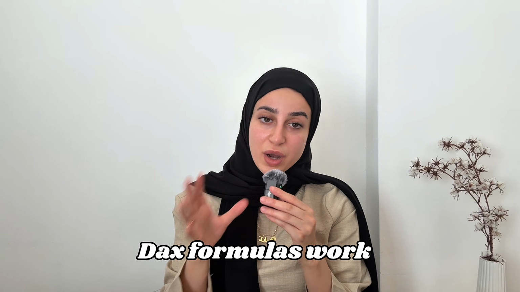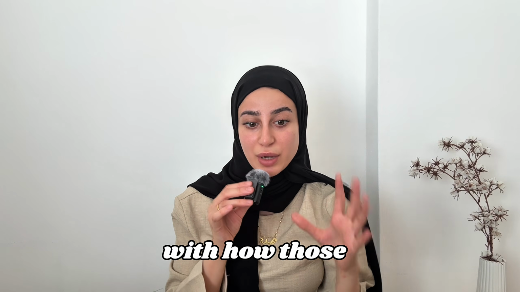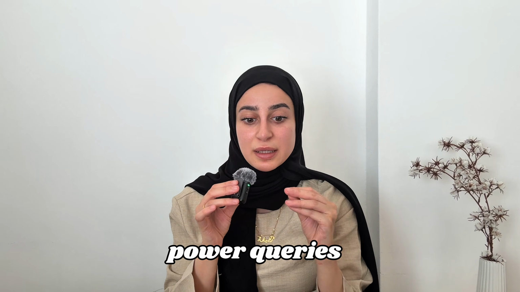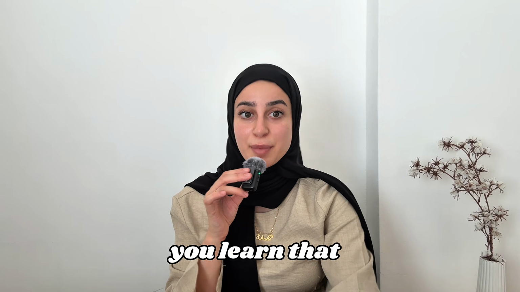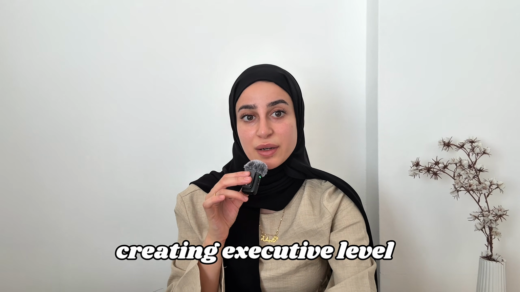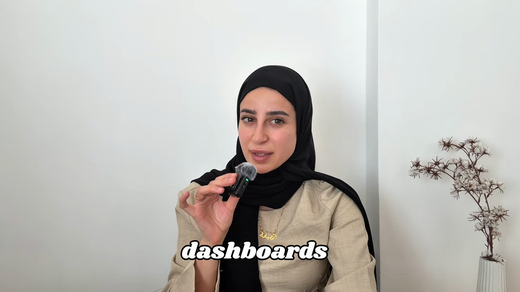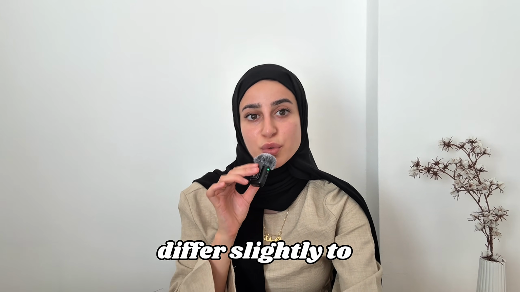Now, the other one is DAX formulas. DAX formulas work very similarly to how Excel carries out formulas, but I want you to get familiar with how those look as well. Power Query, and KPIs again. KPIs are a very common theme throughout data analytics, so the faster you learn that, the better it's going to be. And then the final one is creating executive level dashboards, and they differ slightly. We'll go into that in another video, but they do differ slightly from normal dashboards.